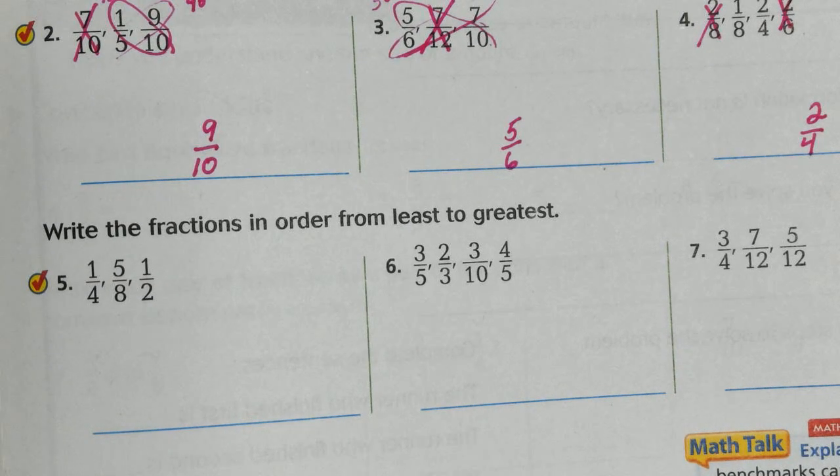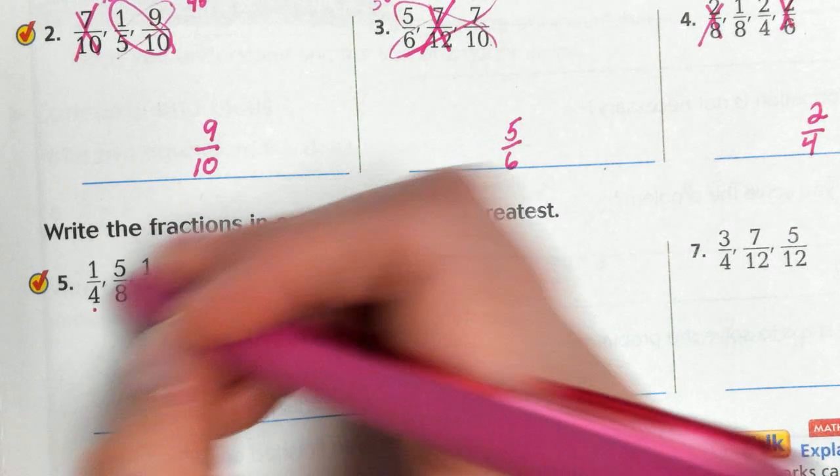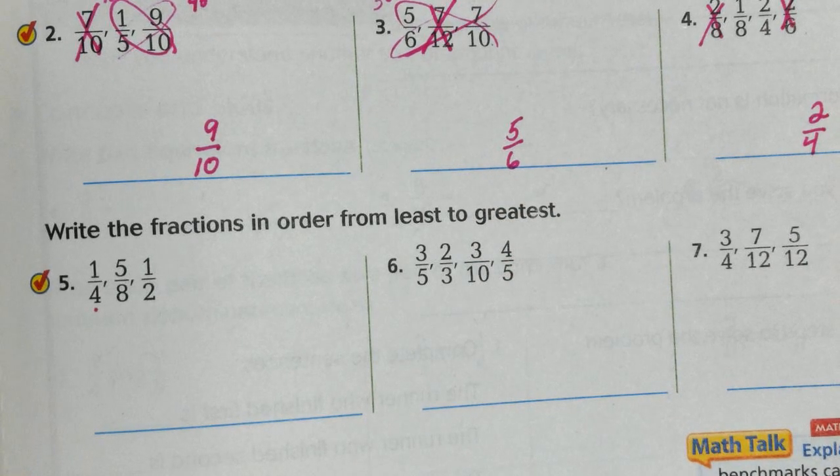All right, so I want to put these fractions in order from least to greatest. Do I have any that are less than 1/2? 1/4 is less than 1/2. Do I have any others that are less than 1/2?